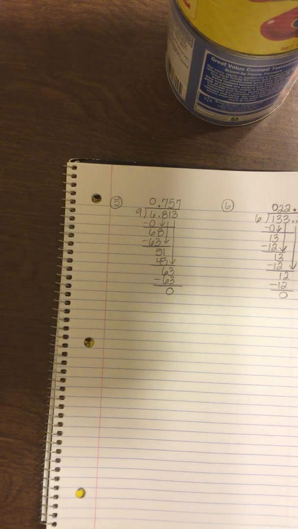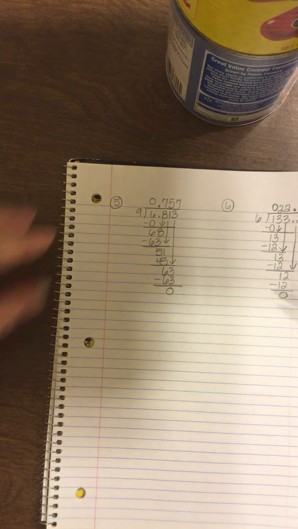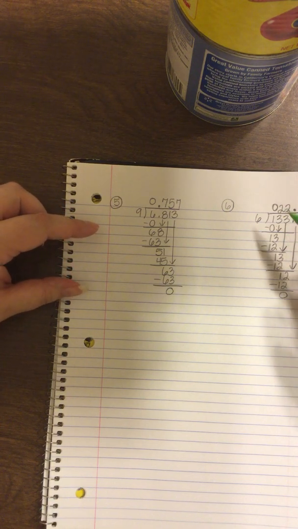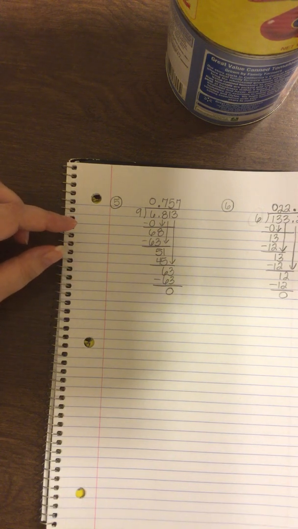All right, boys and girls. So this is how you would divide a decimal dividend by a whole number using the long division technique. Tomorrow's video is going to be what happens when your number on the outside of your division problem, your divisor, is a decimal. And I'll talk about annexing zeros tomorrow instead of tonight or today.